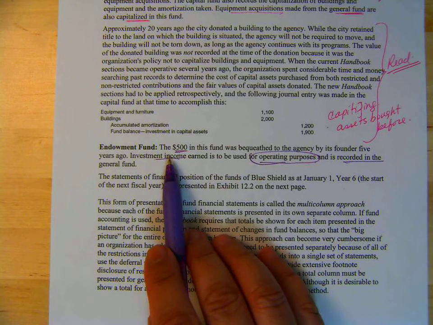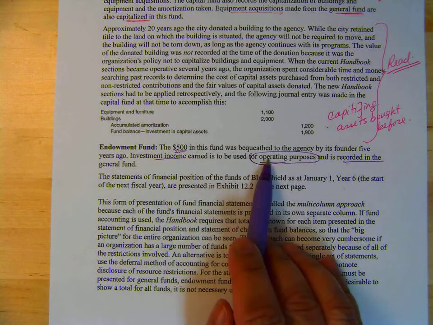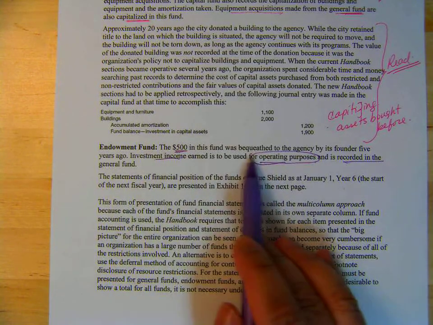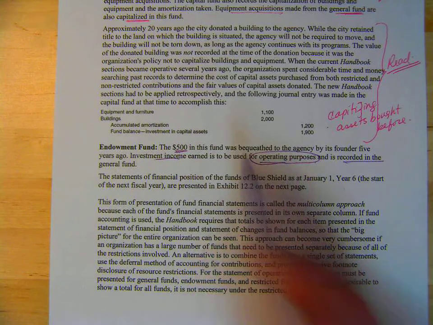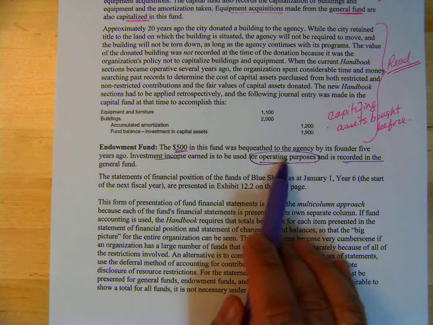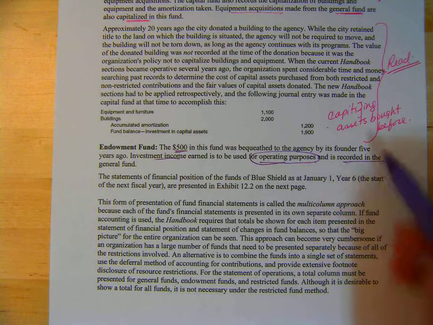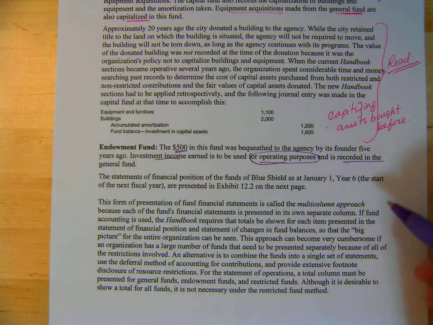So sometimes it says investment income is to be used only for what the endowment specifies, like scholarships. But this one can be used for operating. And you can read this.